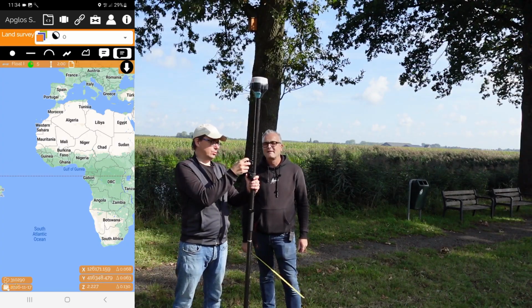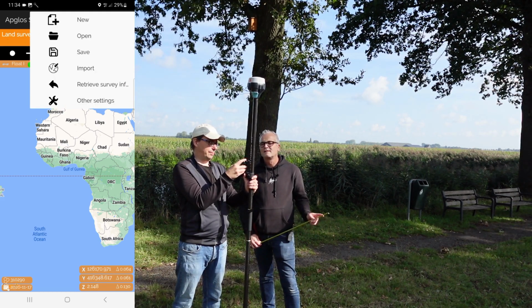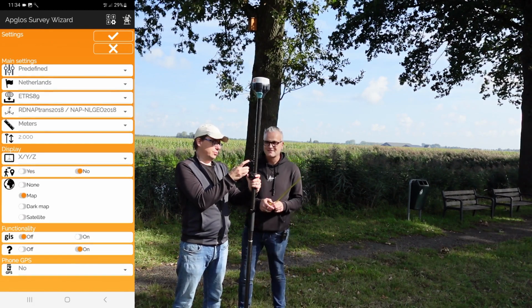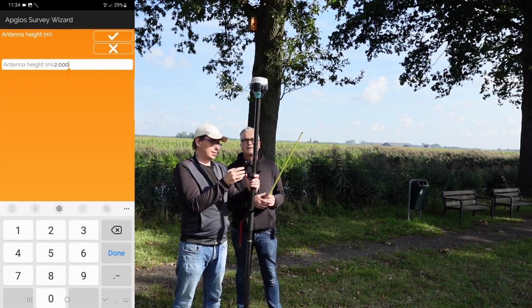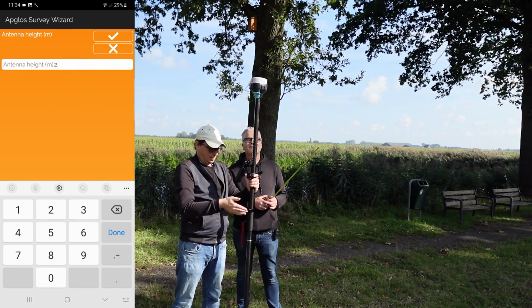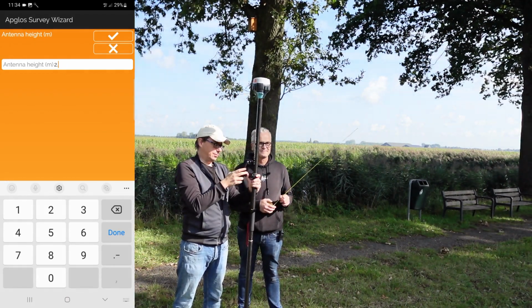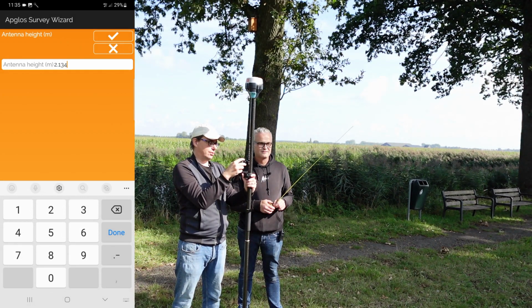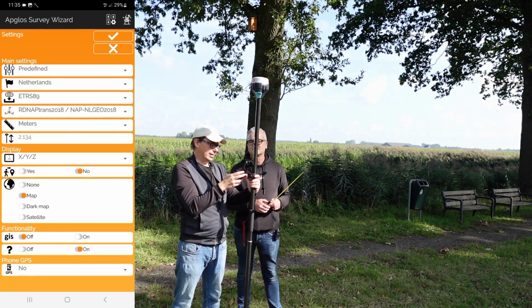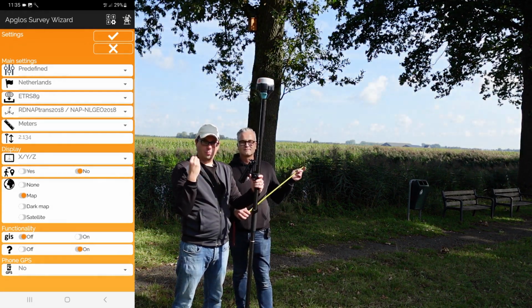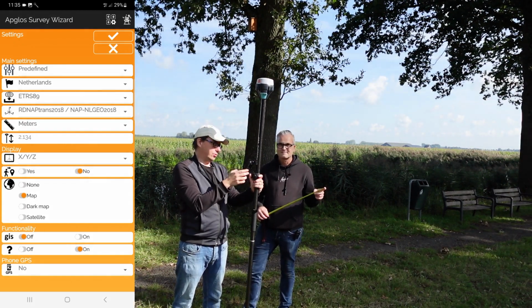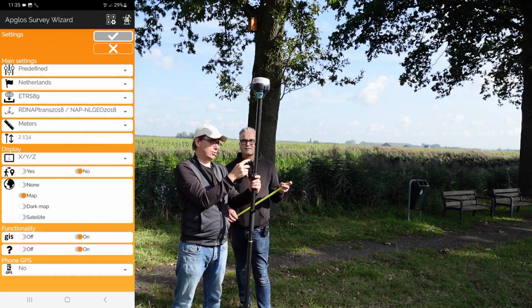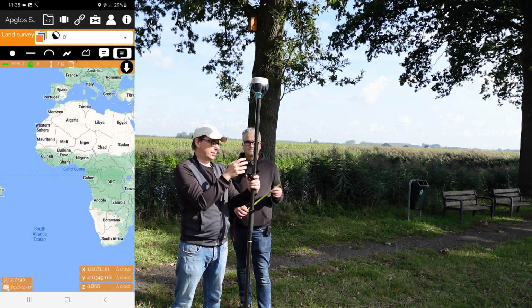So what else we need to do is to go to the file menu and other settings, and now we have RTK. Yes. We have to change the antenna height. It's the rod height plus the ARP of this Emlid Reach RS2. So in total it's 2.134. Then we can click OK. Further, we want to add more data to a measured point. So we make sure that this functionality is on and then we click OK.